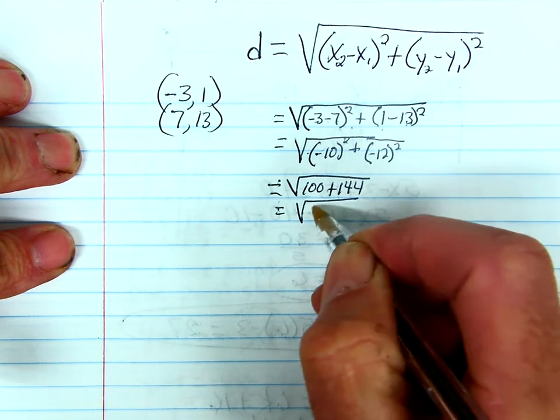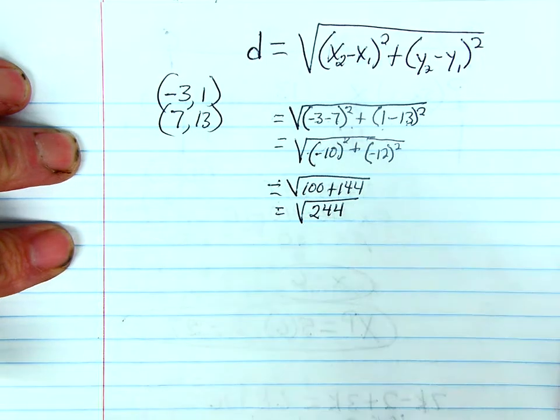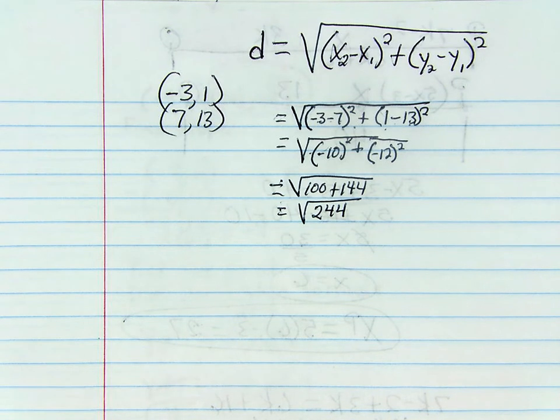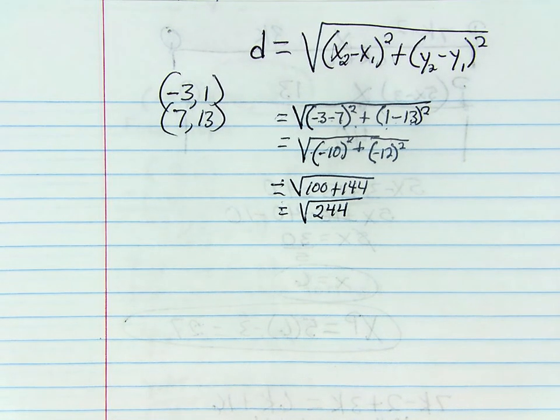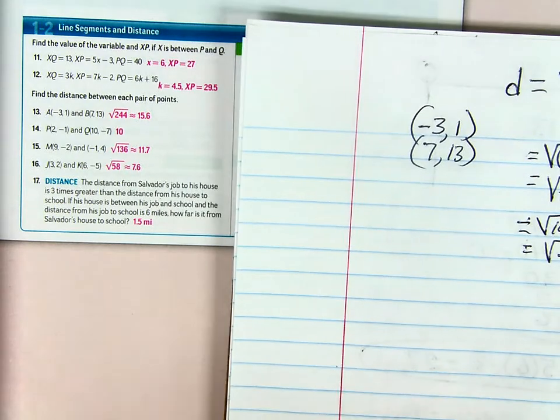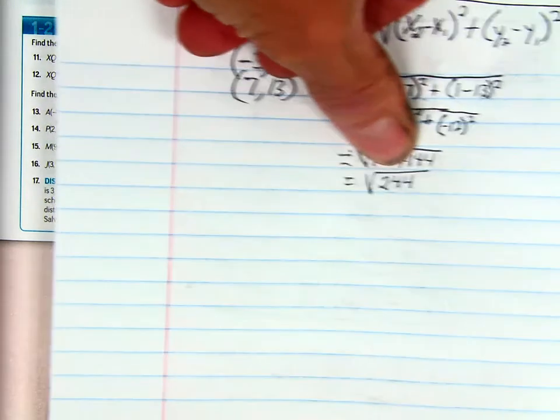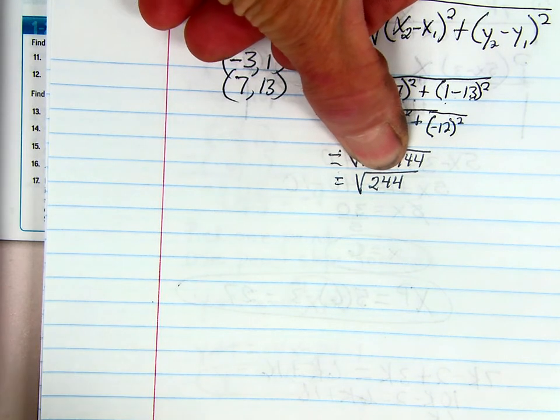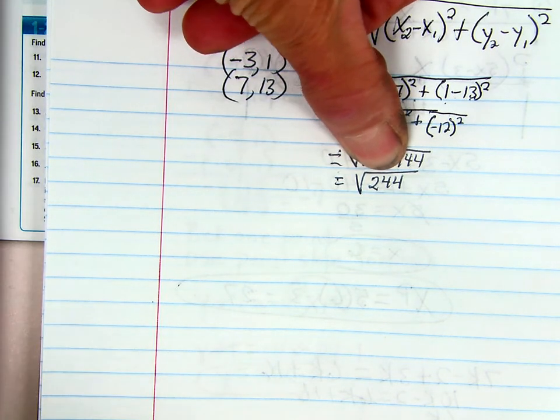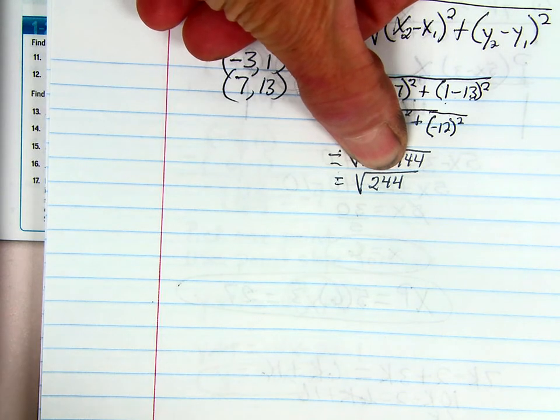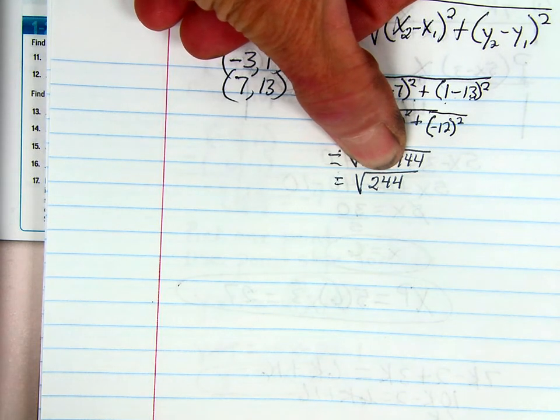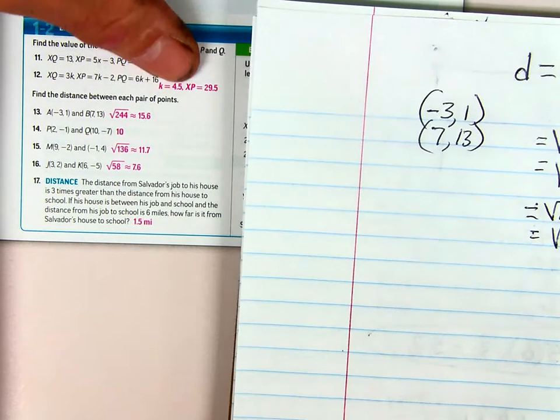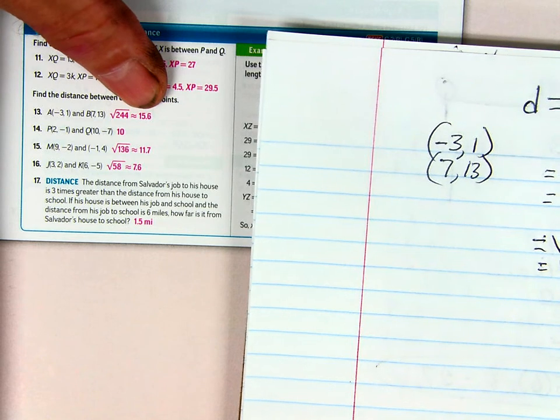So the square root of 244. That's the answer. Yes, we could reduce this. But would the answer be right if it was reduced? This is the way I want you to leave your answer, unless it turns out to be something that you can say, oh, I know what the square root of that is. That is exactly 7. So if you end up at square root 49, you put equals 7. Bro, I got like 5. So 5. Okay, it's about 15.6.